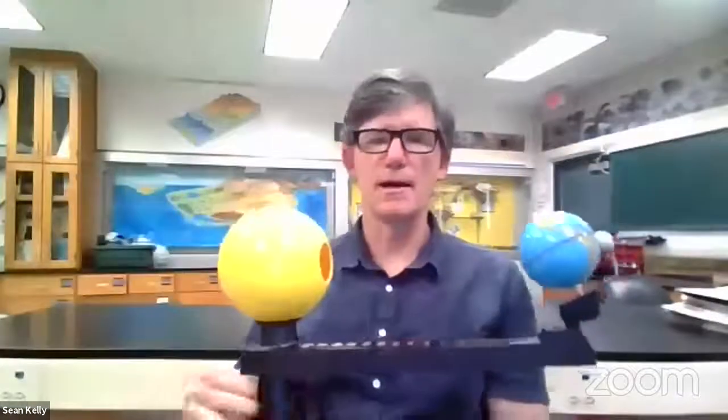What's the difference between rotation and revolution? Revolution refers to the orbit of one object around another object. So here we have the sun, we have the Earth, and we have the little moon here, right? We'll notice that the Earth is orbiting the sun, that's a revolution, and the moon is orbiting the Earth, that's a revolution as well.